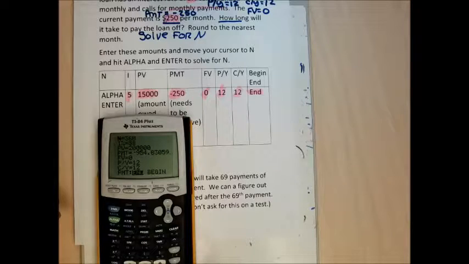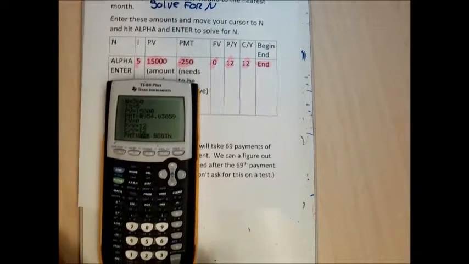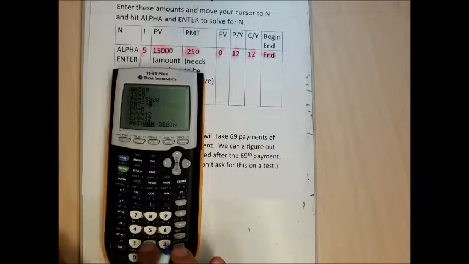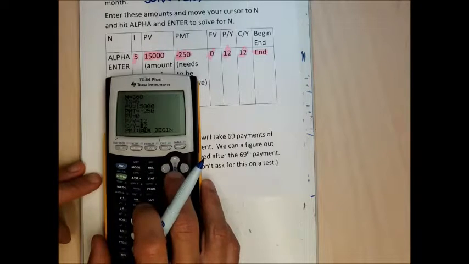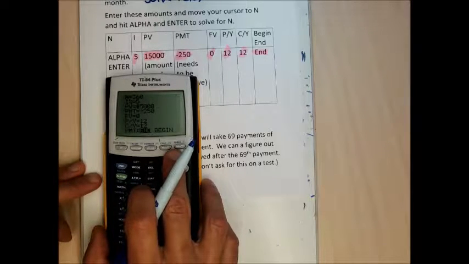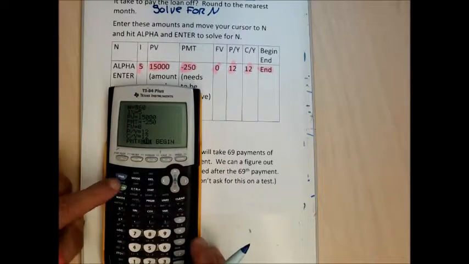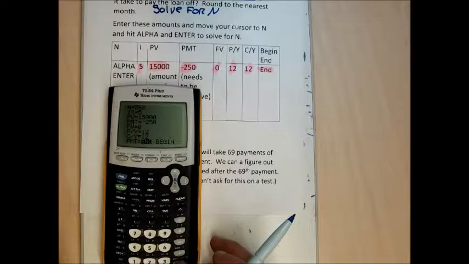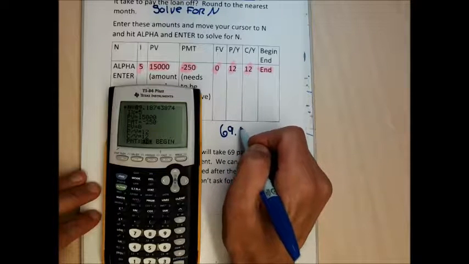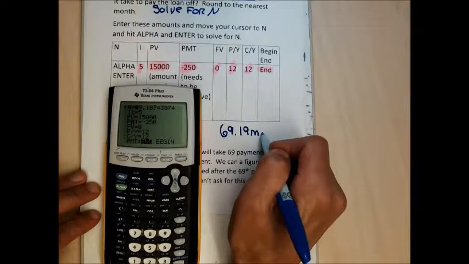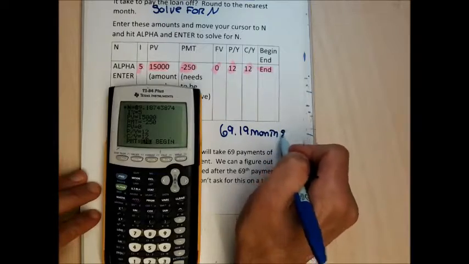I'm going to put 5 in for the I, 15,000 in for the PV, using the negative in the bottom row of my calculator, and then negative 250 for the PMT, FV 0, PY 12, CY 12, PMT end. I go up to the N, I hit the green alpha button, and I hit enter. That says it's going to take 69.19 months to pay the car off.